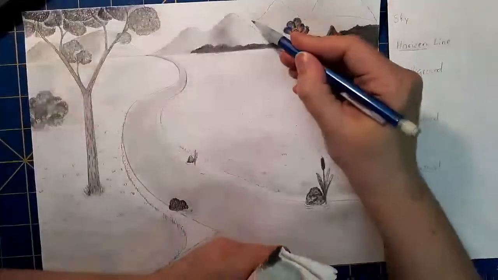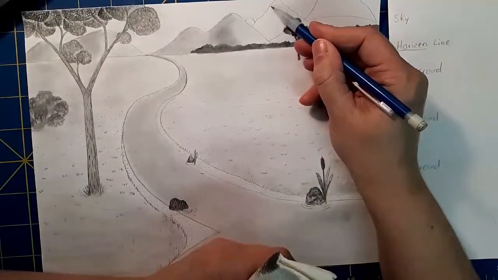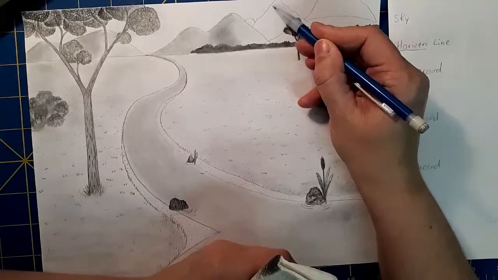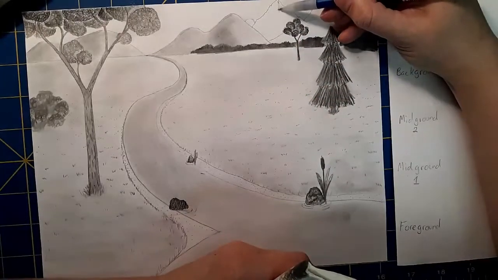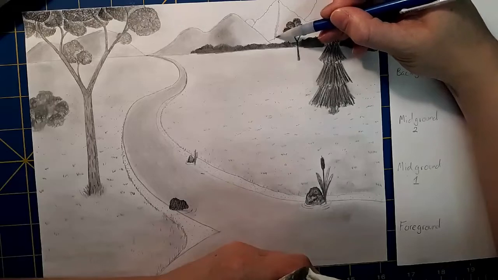Okay. So now that I'm getting to the other side of the sun, I'm going to leave this left side, facing the sun, as lighter, and the color on the other side.